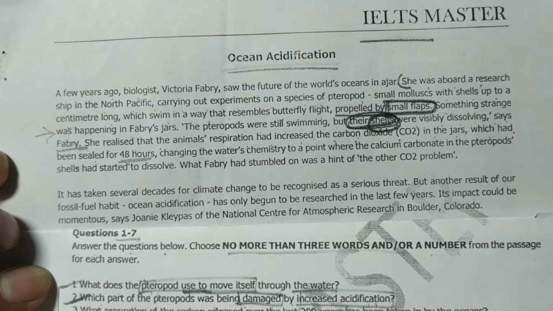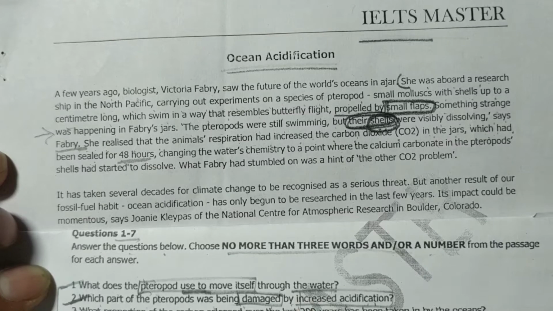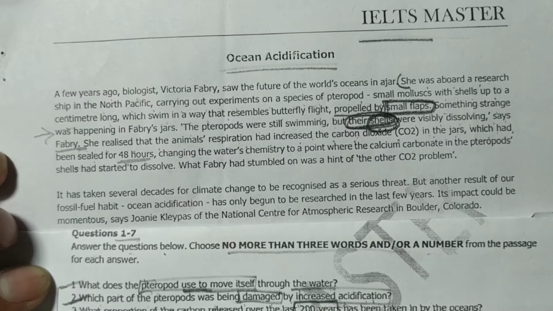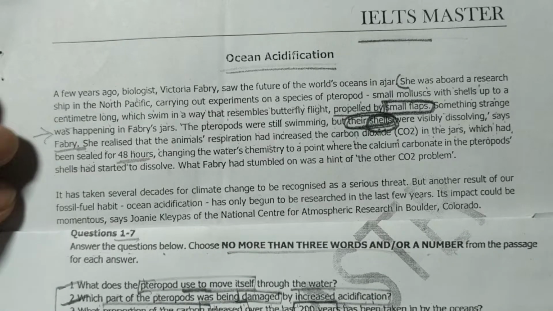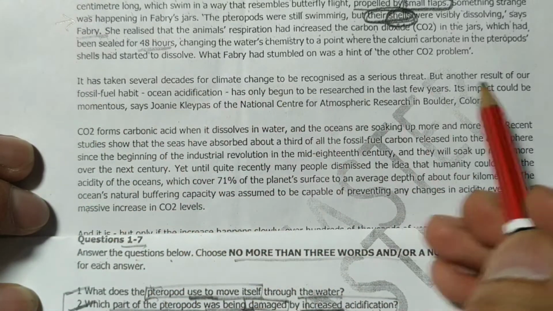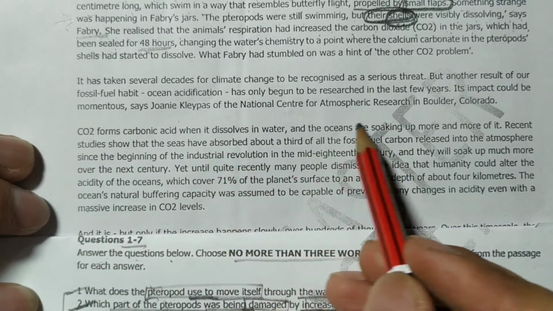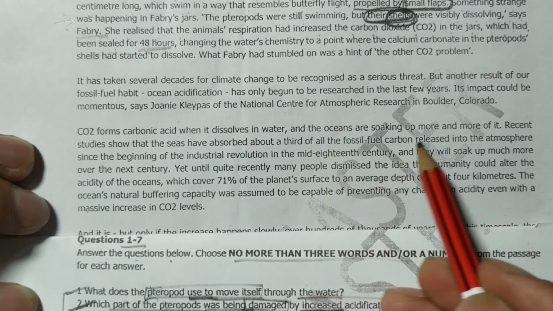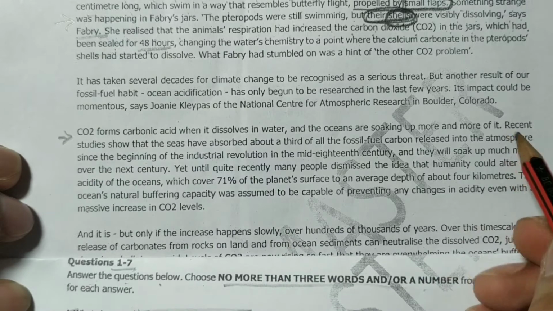Third, what proportion of carbon dioxide released over the last 200 years has been taken in by oceans? My keywords for this are last 200 years and proportion of carbon dioxide released. My answer is in the third paragraph, first line.